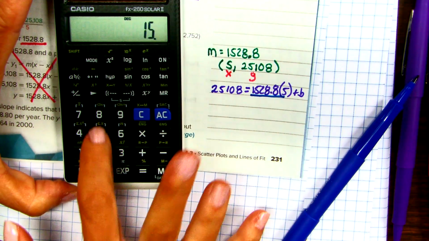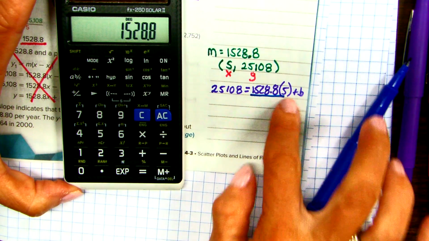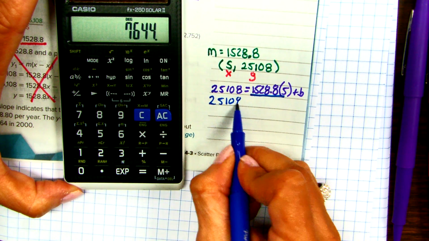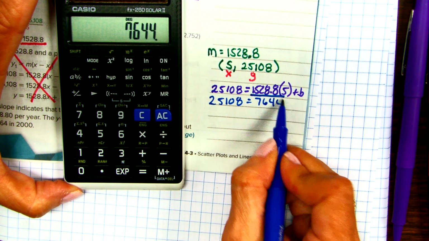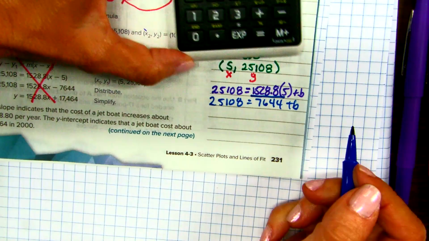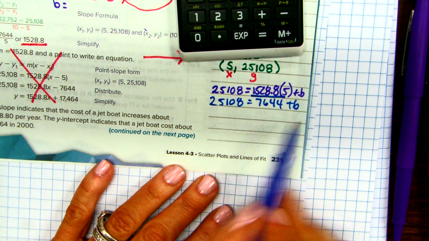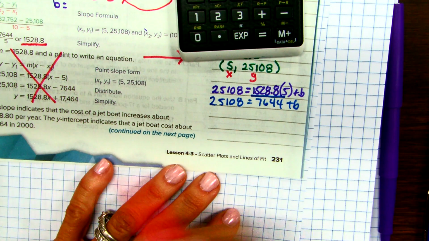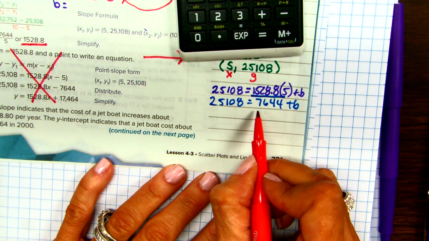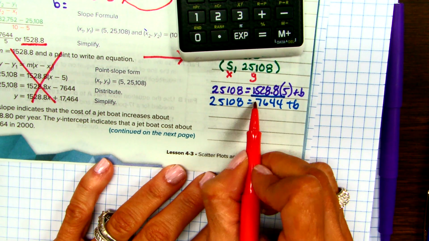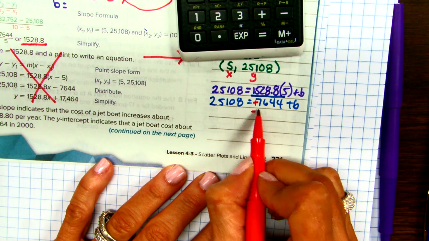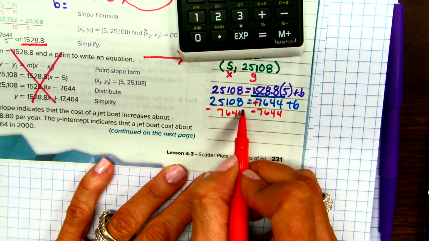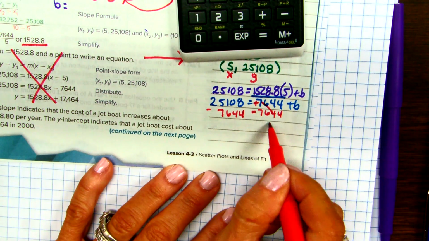So 1528.8 times 5 is 7644, right? And then I need to get b by itself. What would I do here? How do I get b by itself, guys? That's right. You subtract, Alan, the 7644, right? Because this is positive, we do the opposite. We should know this by now. I'm still getting people not knowing how to get a variable by itself. We've got to know that.